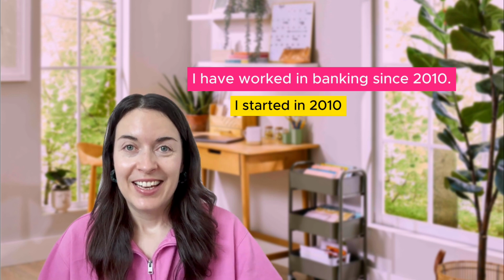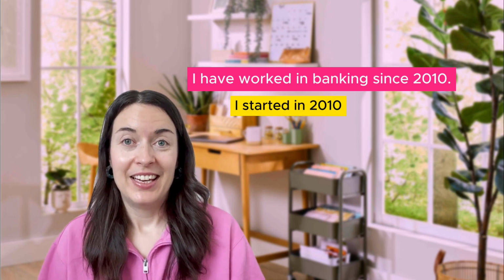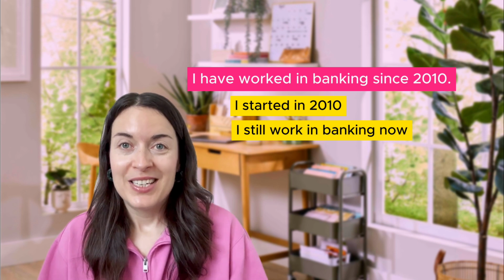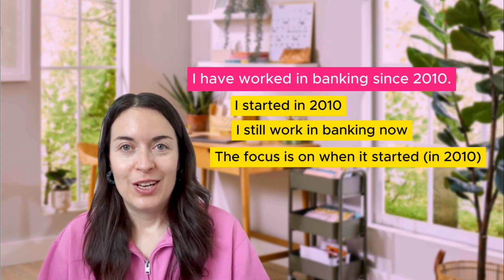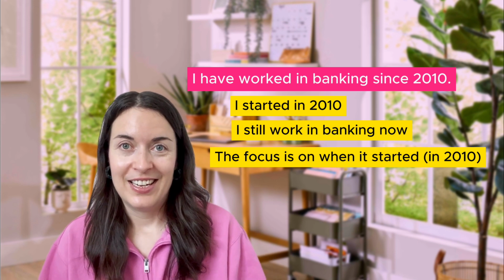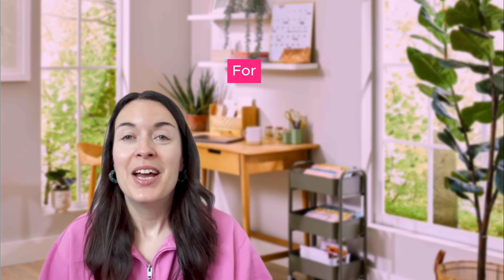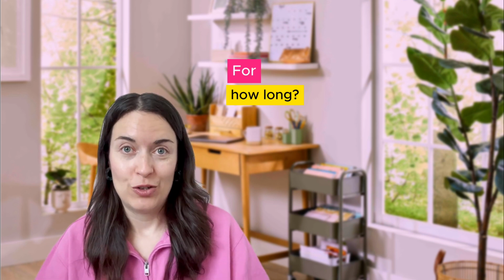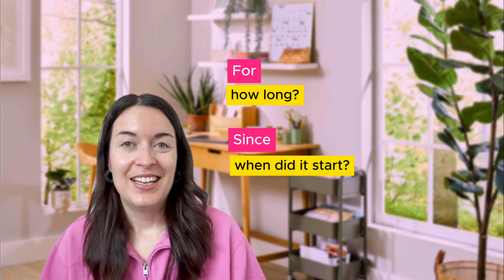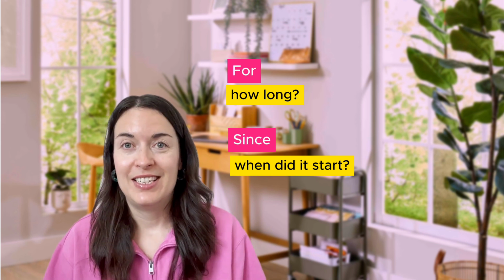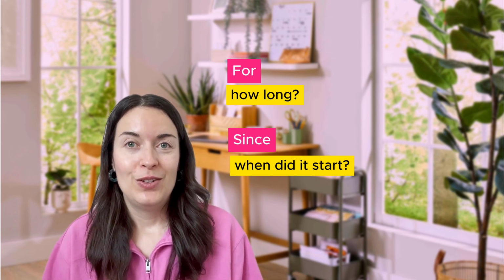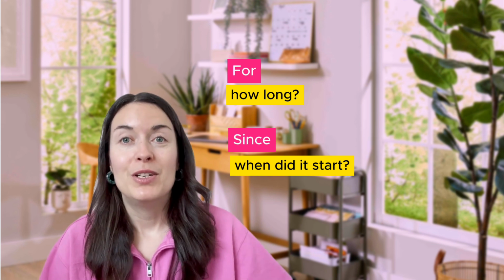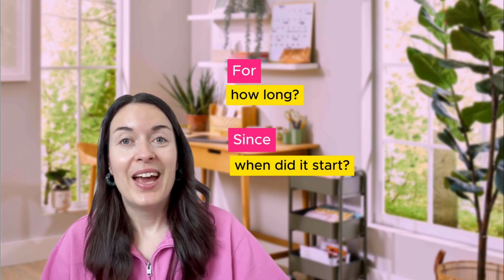So again, I started working in banking in 2010 and I still work in banking now. But I'm using since to focus on when this started. So, to sum up, for is for talking about how long something has been true, and since is to focus on when it started. But both of them are used with the present perfect, which is about the whole period of time between when it started and now.